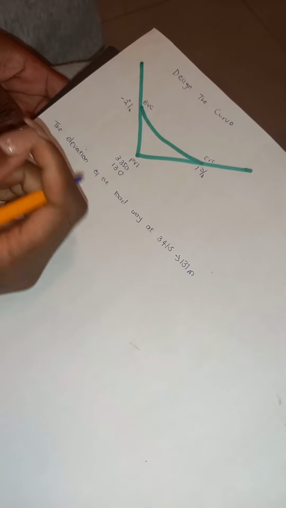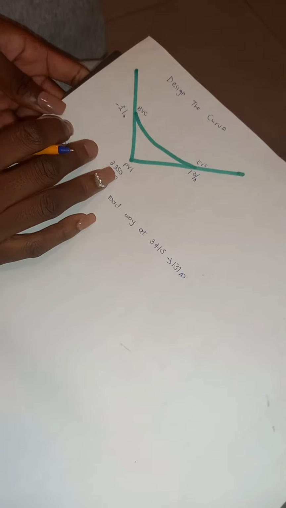Good evening, guys. This is tutorial 4 that we were supposed to do on Thursday, but we couldn't do it due to load shedding. So in this question, we are asked to design a curve.